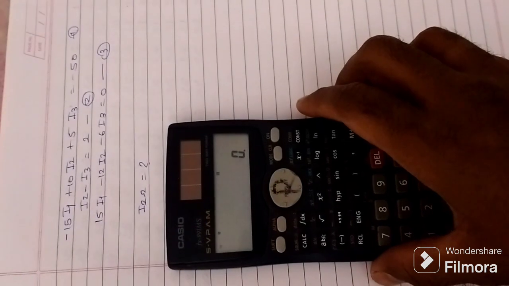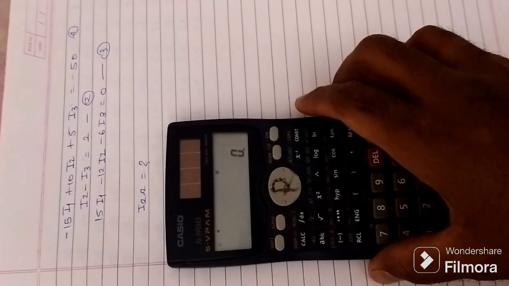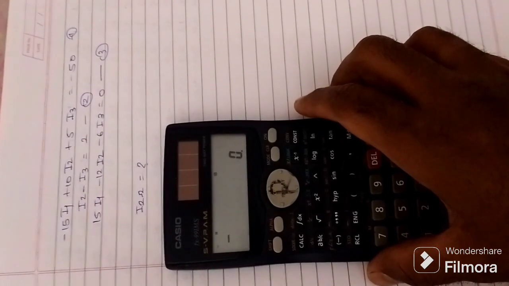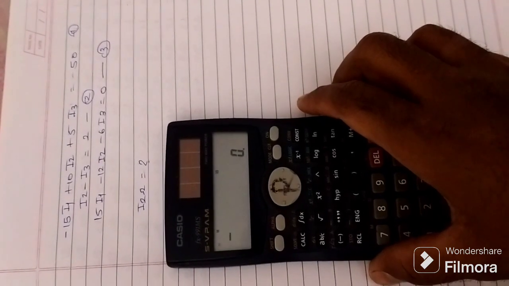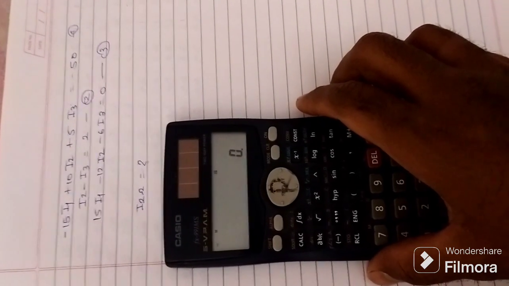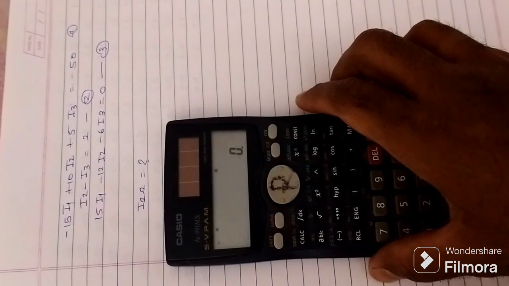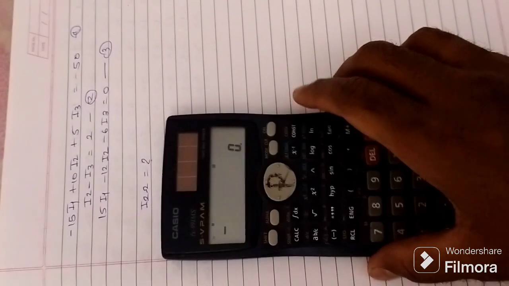Okay friends, so these three are the equations. First one is minus 15 I1 plus 10 I2 plus 5 I3 equals minus 50. Equation number 2 is I2 minus I3 equals 2. And equation number 3 is 15 I1 minus 12 I2 minus 6 I3 equals 0.